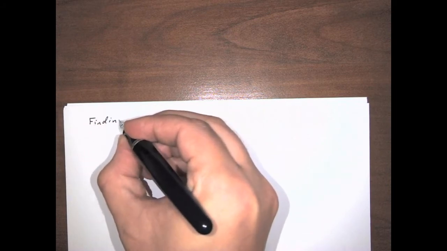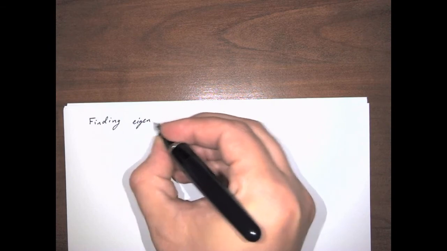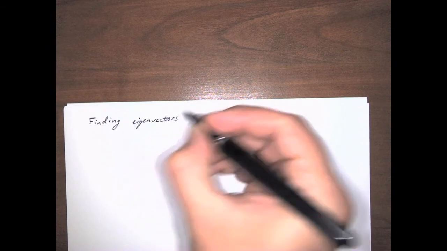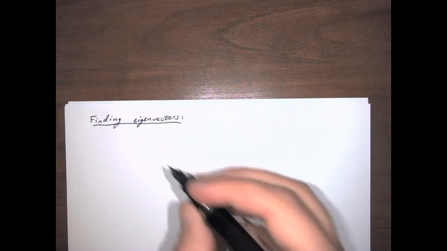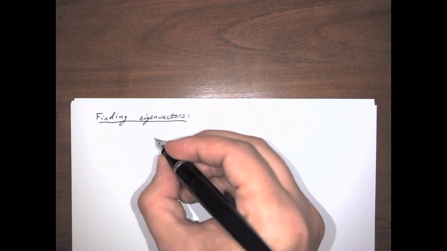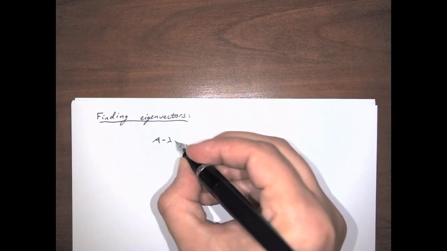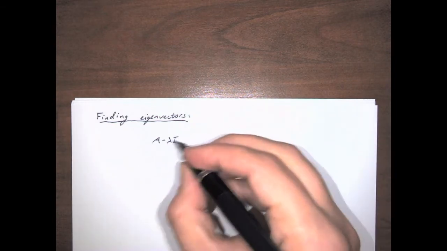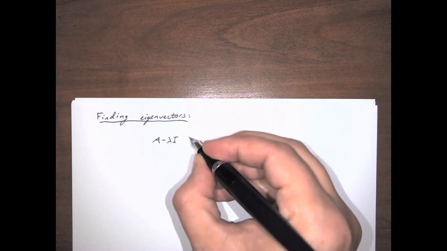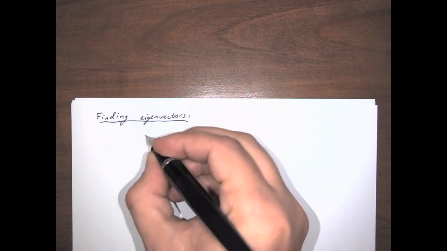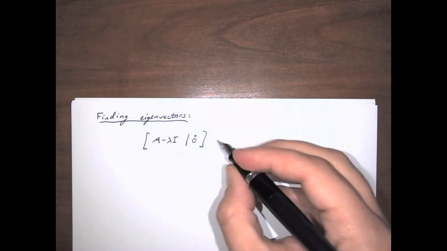Now, to find the eigenvectors, here's the trick. So finding eigenvectors. Here the key is if we just take the matrix A minus lambda I, we set this up, and then we augment it with the 0 column.